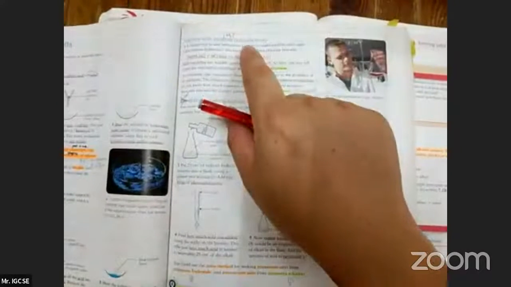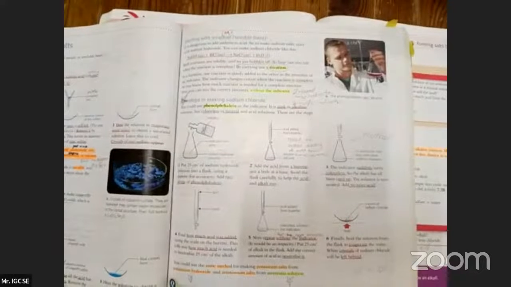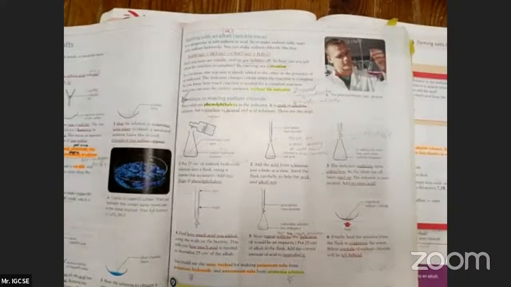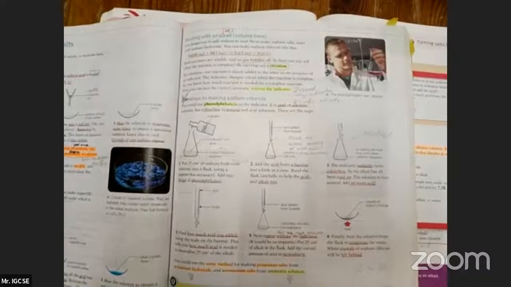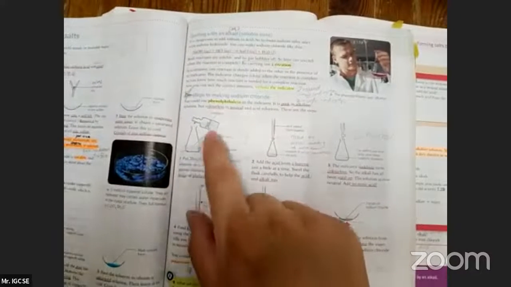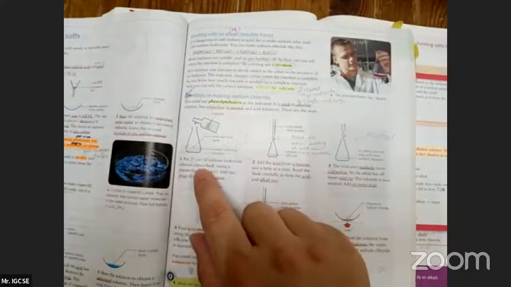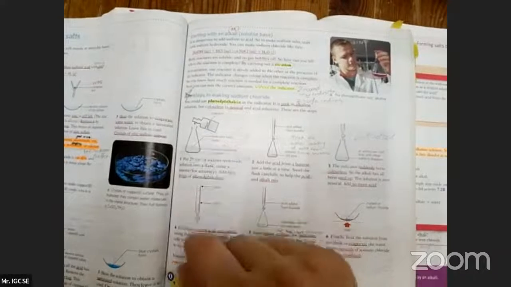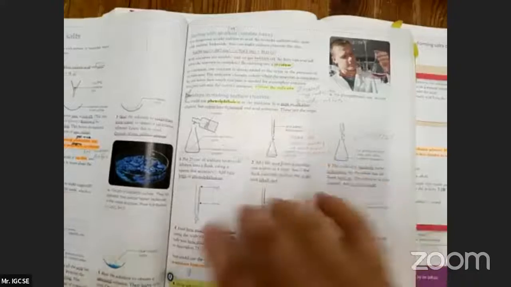And also here, starting with alkaline, a soluble base. You can see we call it soluble base, alkali, or the base you can call it a dry alkali. Both ways. So you need to add the acid and the indicator. For example, here we use phenolphthalein, so the solution will look pink.